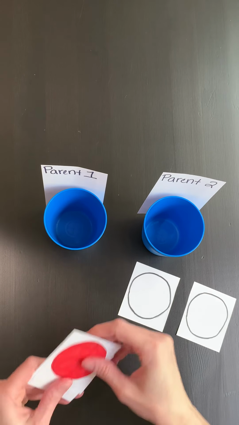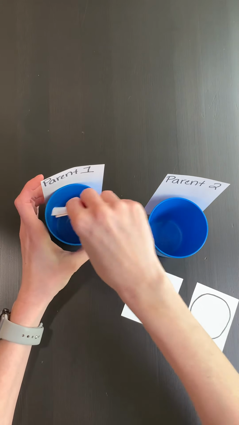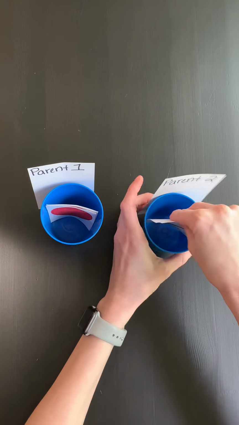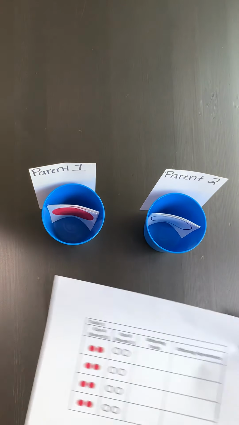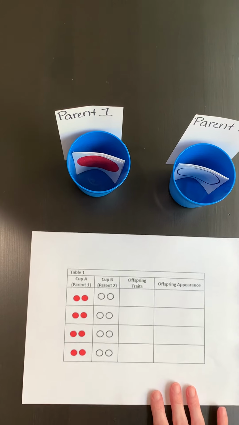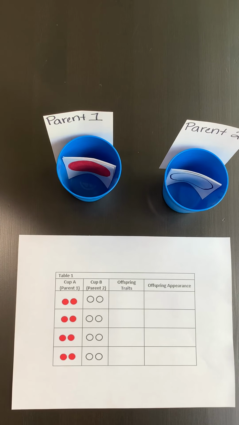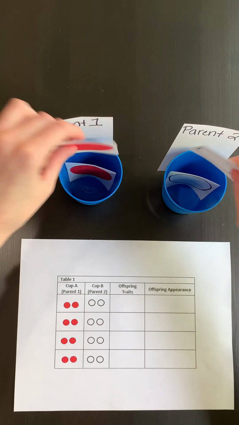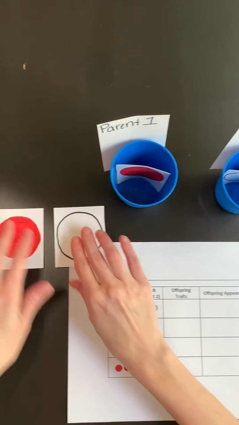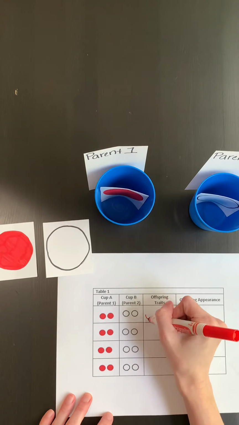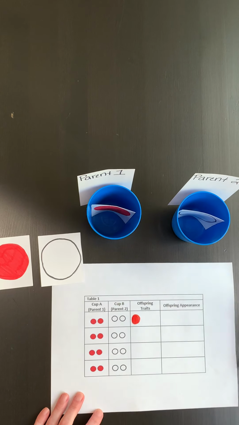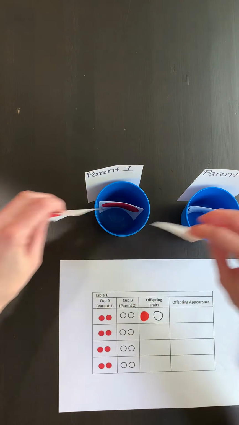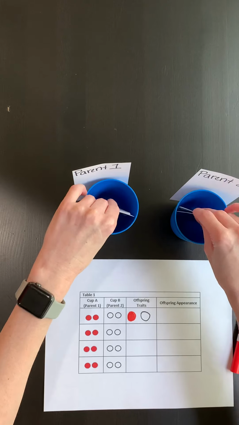So we are going to put the 2 red copies of the gene into parent 1. We're going to put the white copies of the gene into parent 2, okay? And this is the table that you have in your packet. I've just made it bigger for you. So now what you're going to do is close your eyes, select 1 card from each of these cups. And as we can see, we have a red and a white. So on your chart, you're going to draw a red eye and a white eye. And you're going to do this 3 more times, okay? You're going to put them back in the same container, and you're going to draw them out 3 more times.